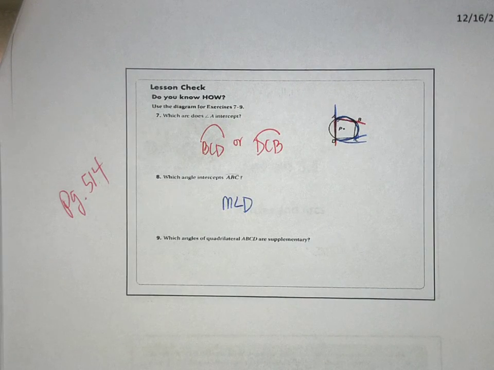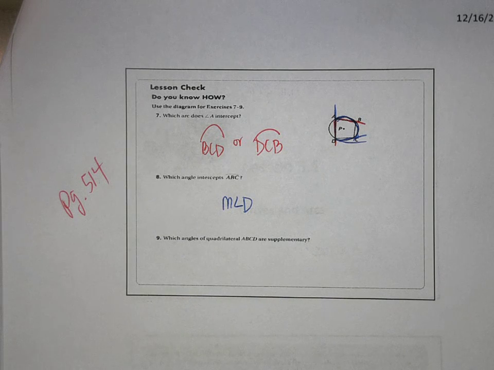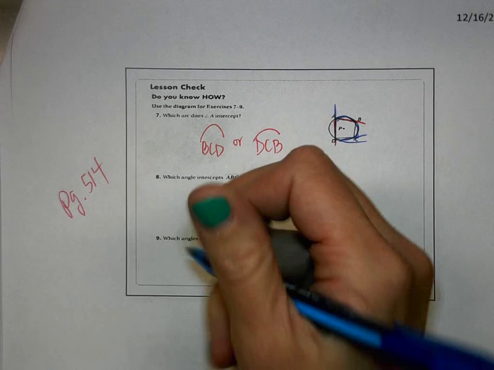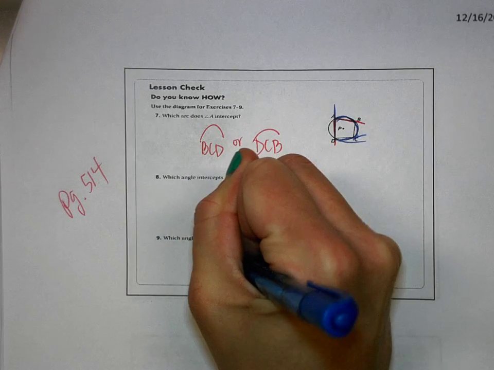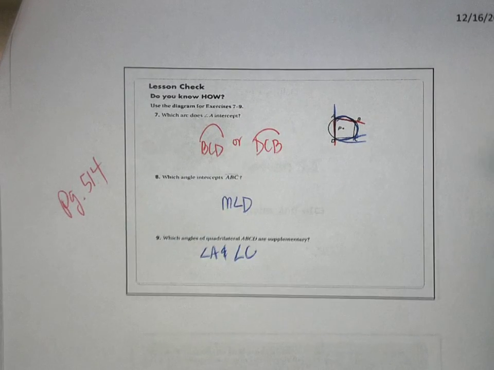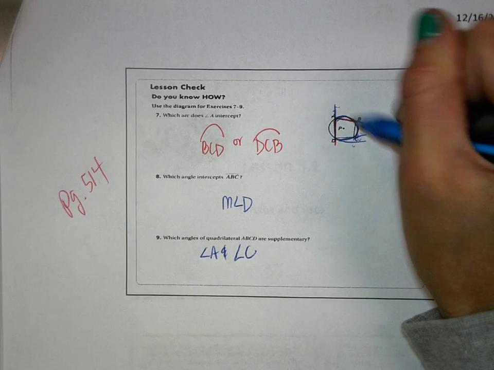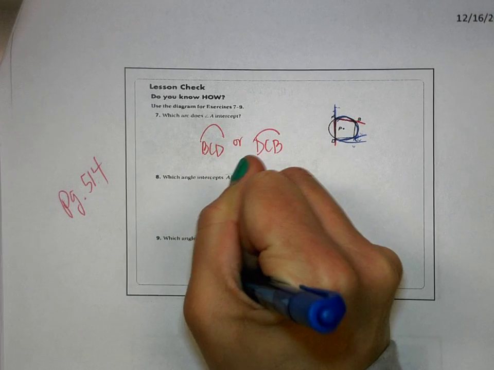Okay? And then the last one, number 9, which angles of quadrilateral ABCD are supplementary? So which ones can you add to make them supplementary? Good. Angle A and angle C, right? Because they're diagonal opposites. And angle B and angle D. Any questions?